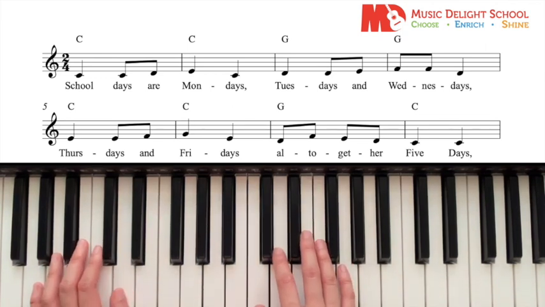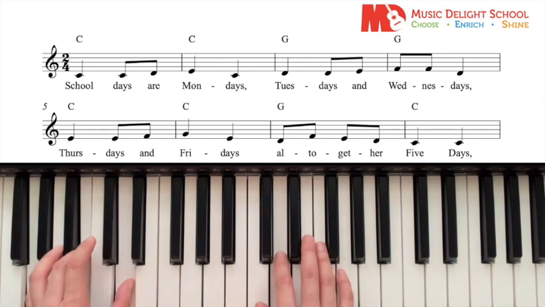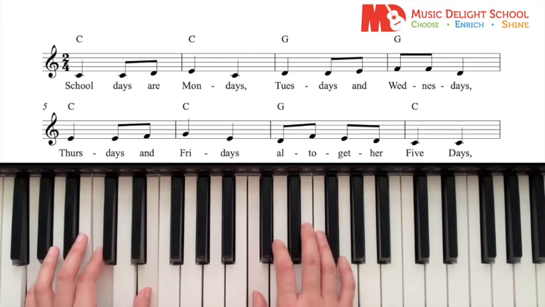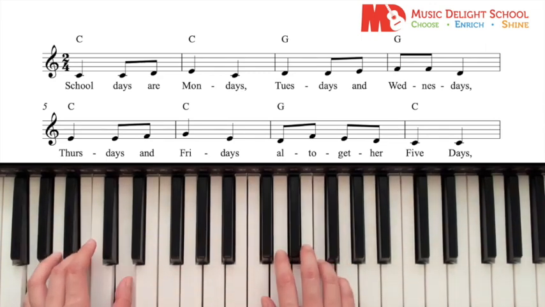1 and 2 and 1 and 2 and Tuesdays are Wednesday. So now from bar 1 to bar 4, both hands. 1 and 2 and 1 and 2 and school days are Mondays, Tuesday and Wednesday.